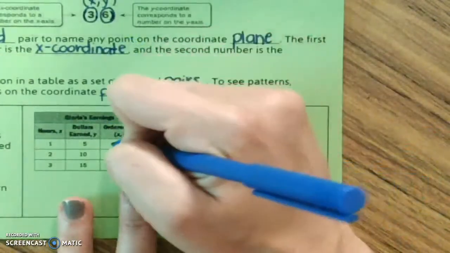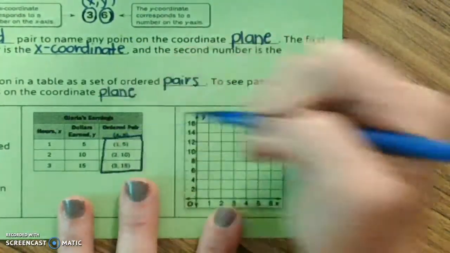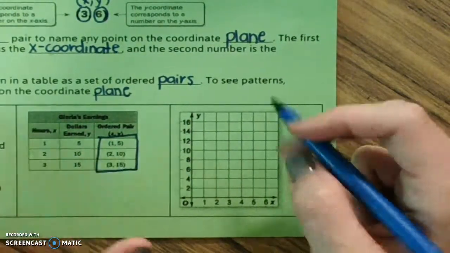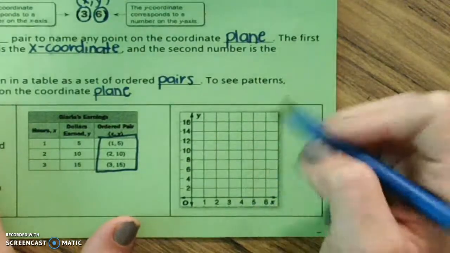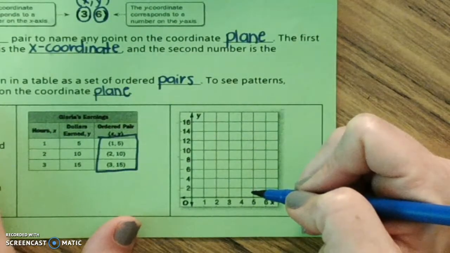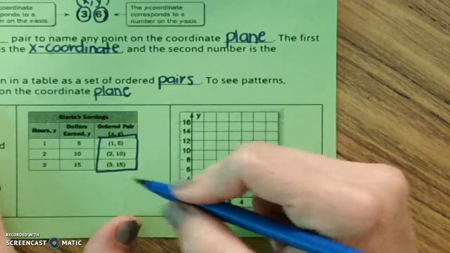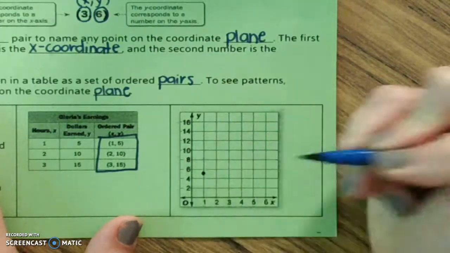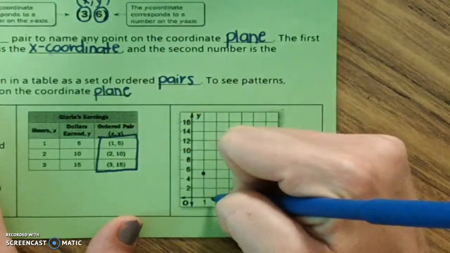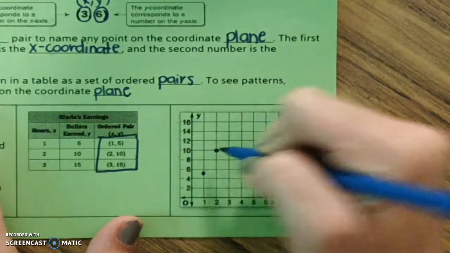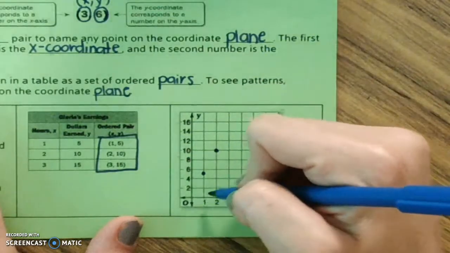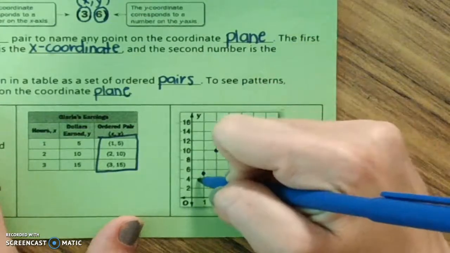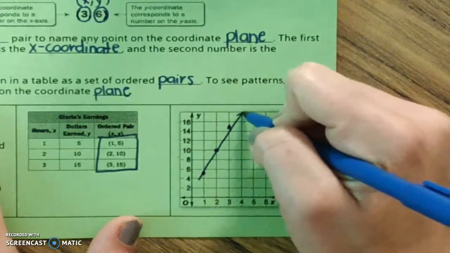Now we're going to put this column of ordered pairs onto the graph. So we have 1, 5. I always teach it as you have to run before you jump, right? Because you don't want to jump then run. That looks really silly. So you run, then jump. So I'm going to run to 1 and jump up to 5, which is between 4 and 6. Then I'm going to run to 2 and jump up to 10. Then I'm going to run to 3 and jump up all the way to 15. I'm going to connect my lines as straight as I possibly can.